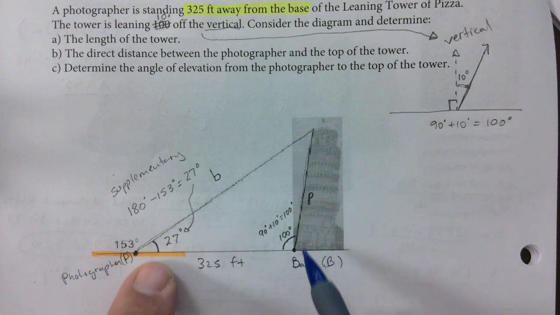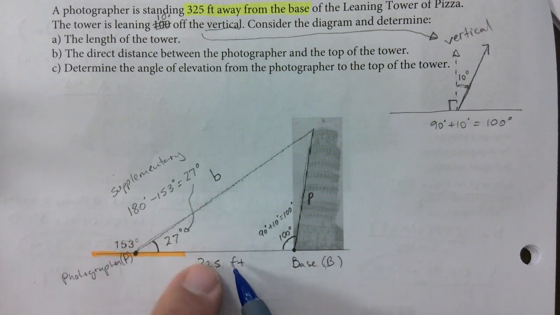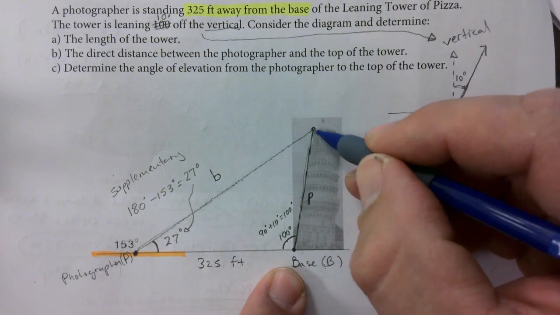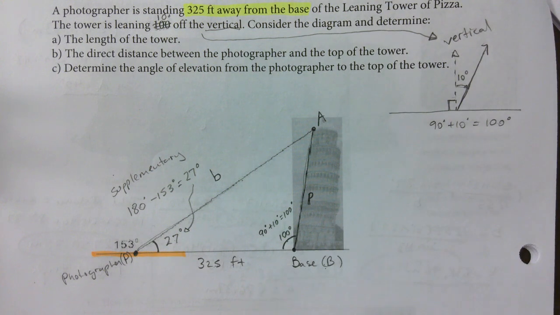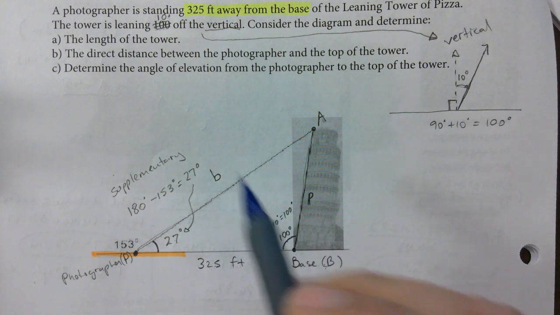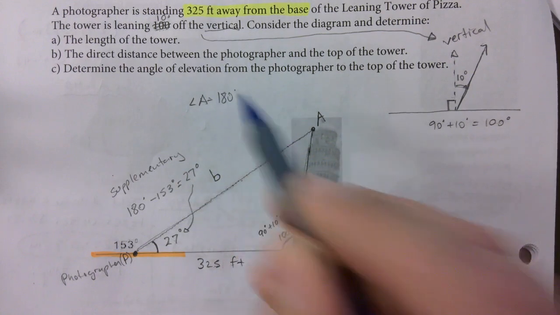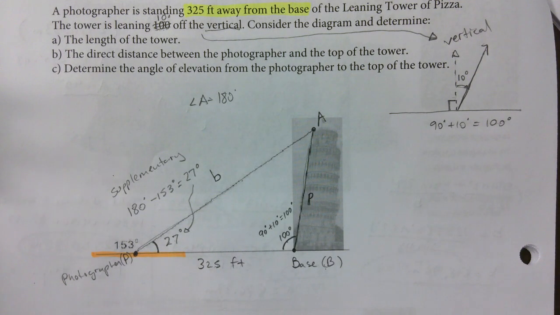So now you have two angles and a side. Not quite cosine law, but this is the hidden pair. So PB, let's call this up here A. Angle A is going to be 180. 180 again, what's up with this whole 180?